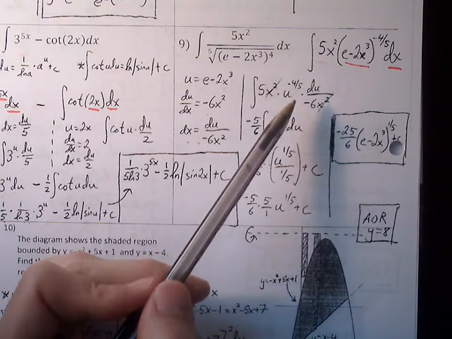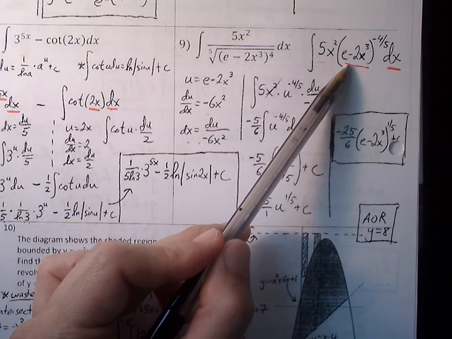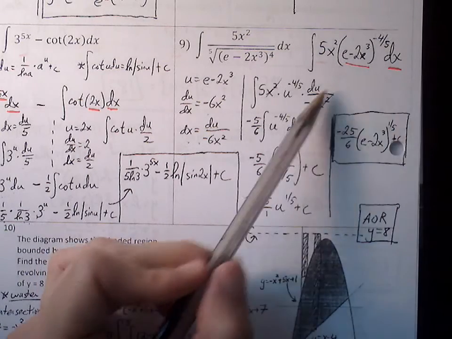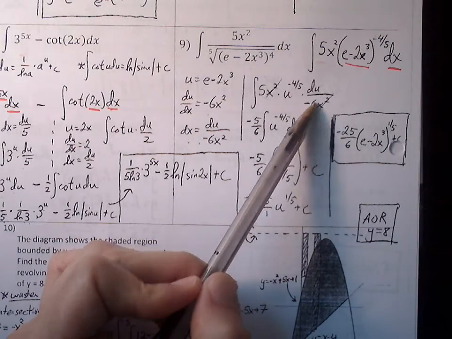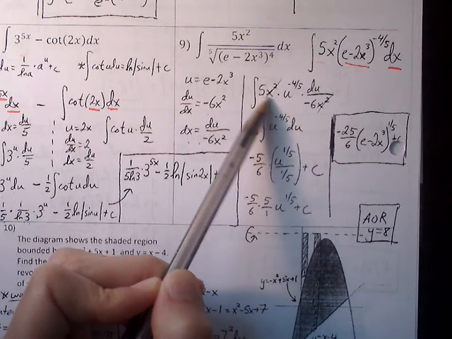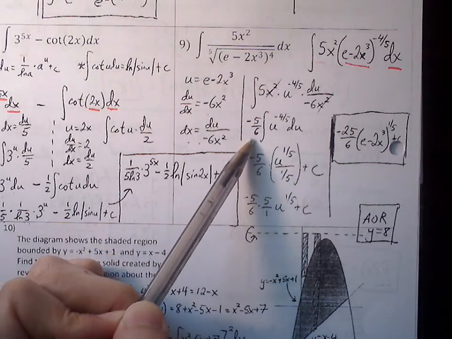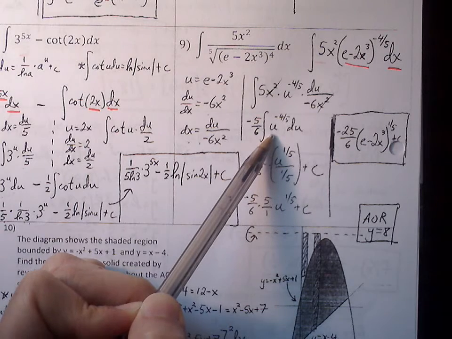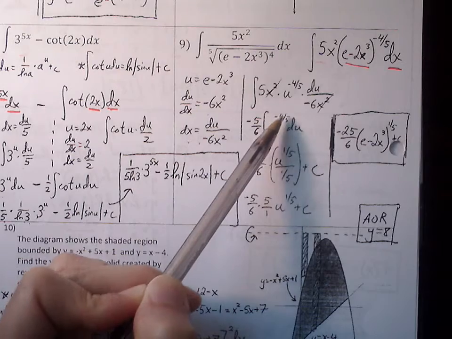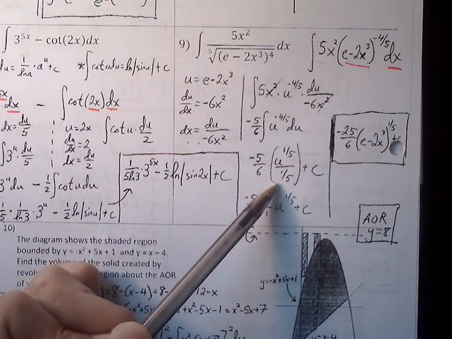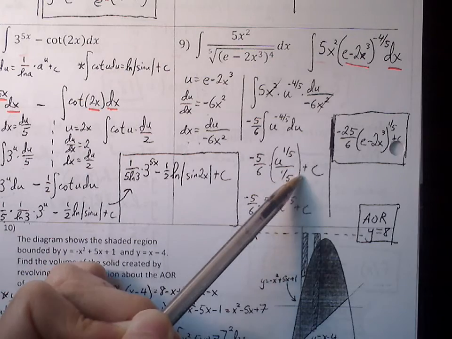We make our substitutions. This set of parentheses gets replaced with the u. The dx gets replaced with du over negative 6x squared. We get the x squared to match and cancel out nicely. We can push the 5 and negative 6 out in front. And now we can see clearly this is a power rule problem. We add 1 to the exponent. So plus 5 over 5, which becomes 1/5. We copy that exponent value below, and then plus c.